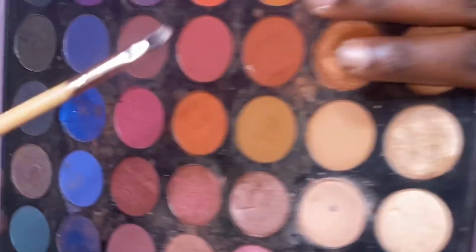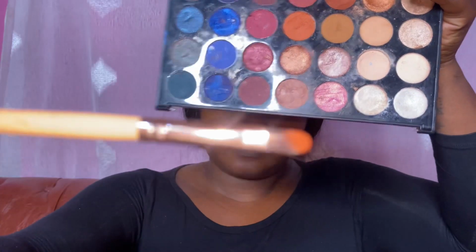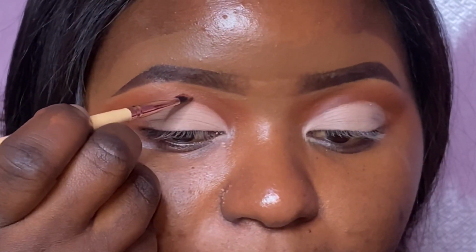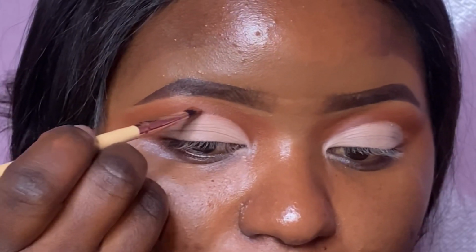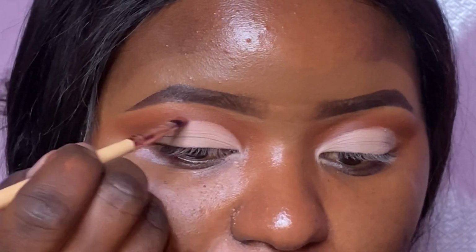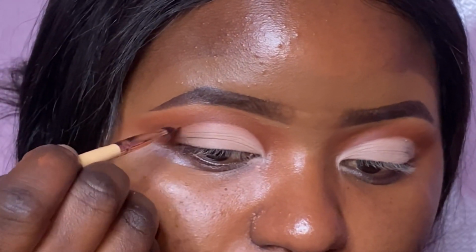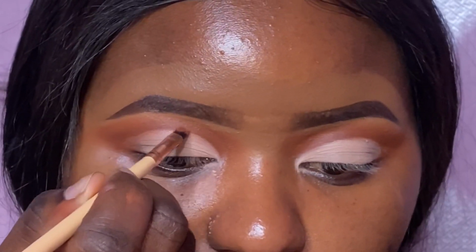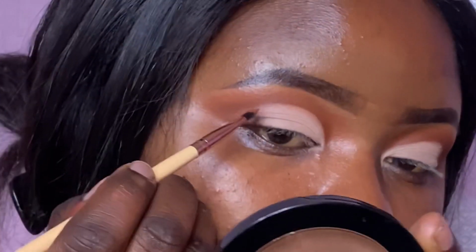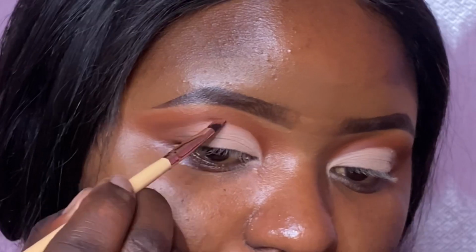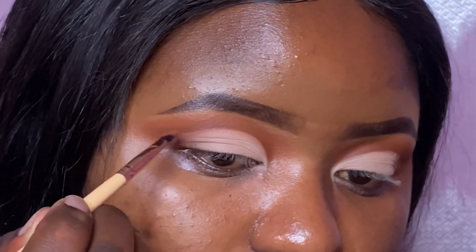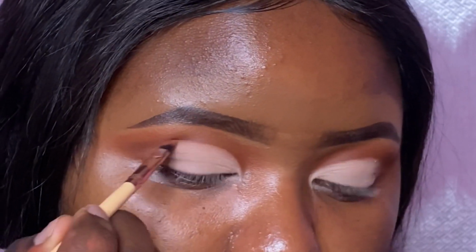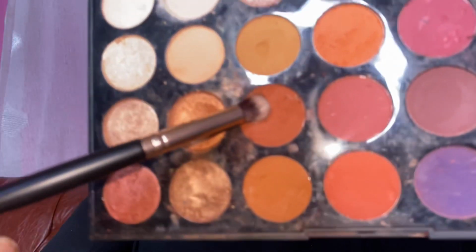And then next I'm going to be using this shade, and this is the brush that I'm actually going to be using. I'm using it just to deepen my crease region. And the reason I'm using a very small brush is because I don't want the shade to actually go all over where I had applied other shades. So I just want to concentrate this shade around that region.